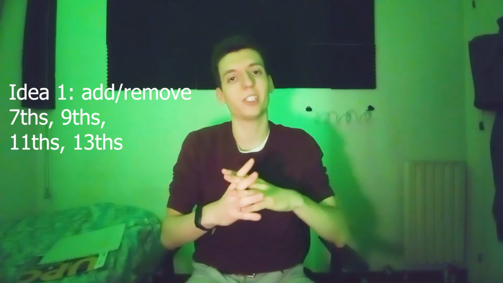So the first thing you can do is to add or remove extensions of the chords. We already kind of did this when we eliminated the dominant 7s we found in our progressions, but we can go way farther and find the 9s of some chords or eliminate them and see what's the result.